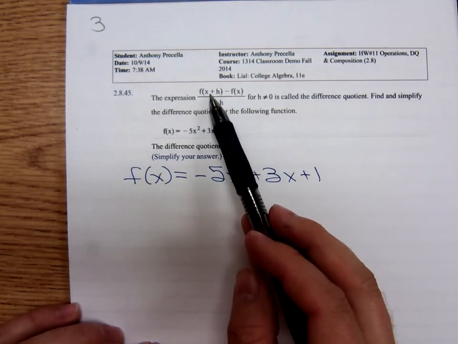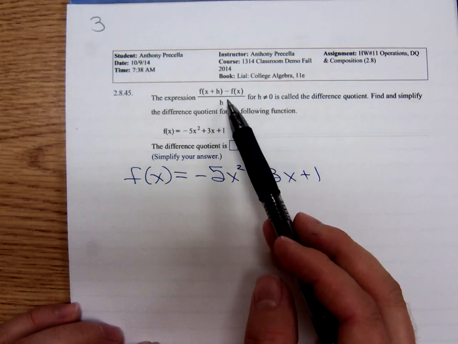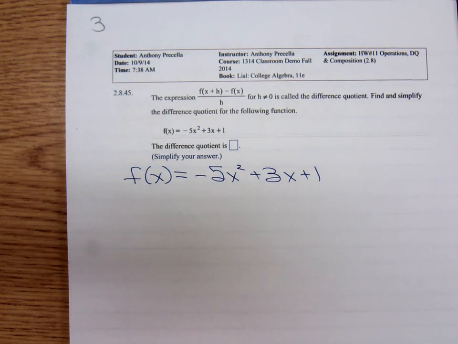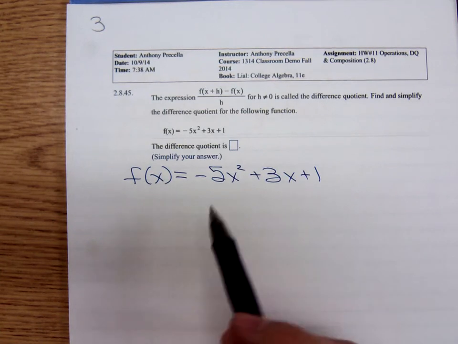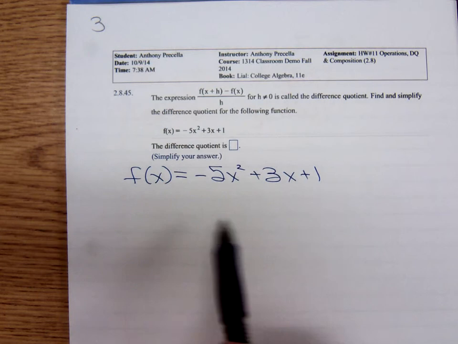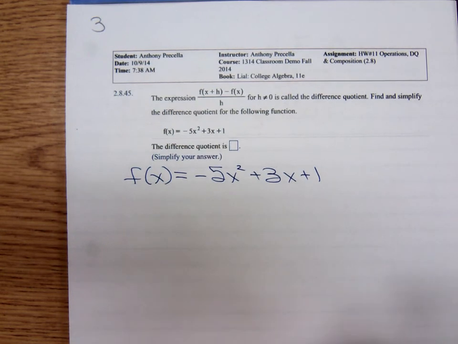Remember, the difference quotient is f of x plus h minus f of x all over h. We did a problem like this earlier and we broke it into 3 steps. I'm going to do the same thing here. They don't ask you to break the problem into 3 steps, but if I'm evaluating a difference quotient, I break it in 3 steps. Even in my business calculus class when we're working with the definition of derivative, when I'm evaluating a difference quotient, I break it into these 3 steps.